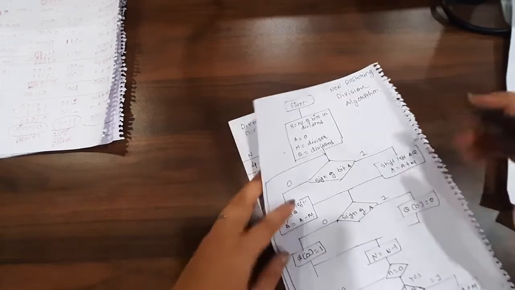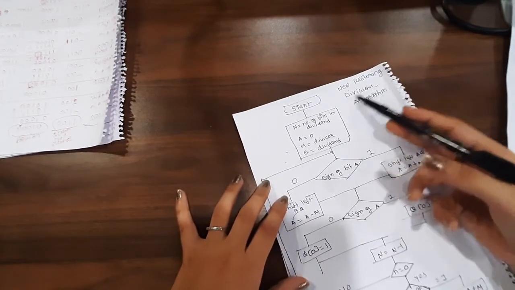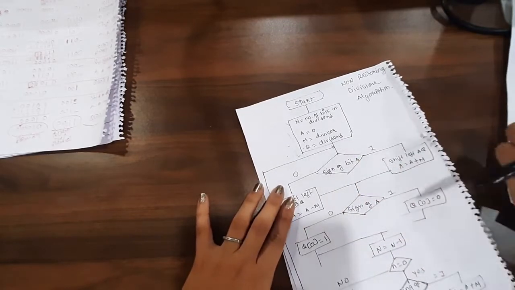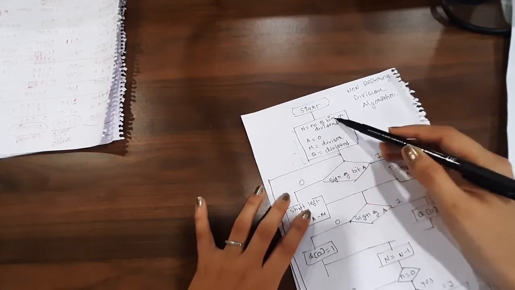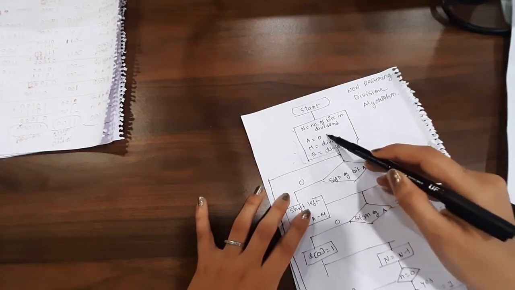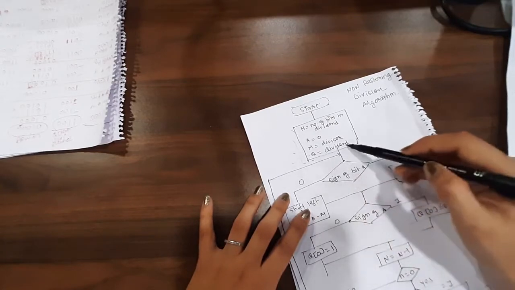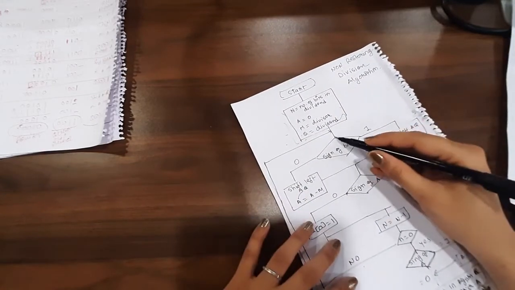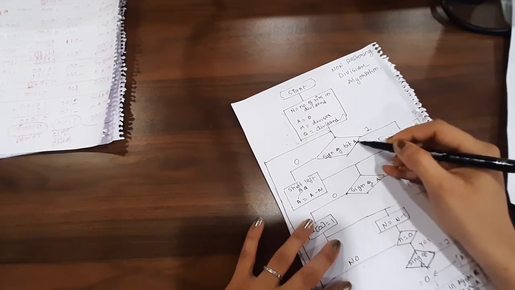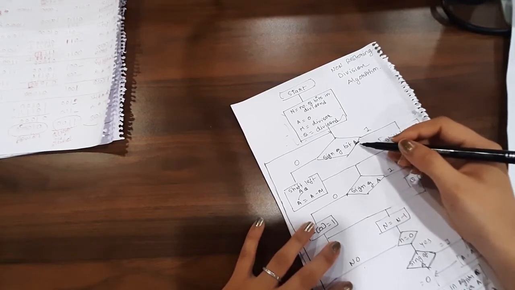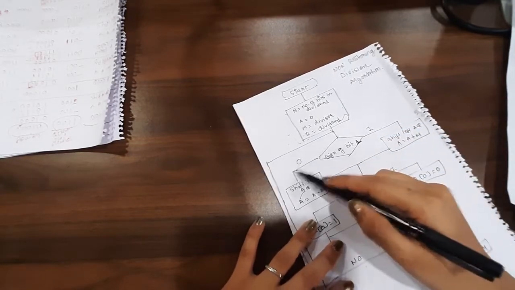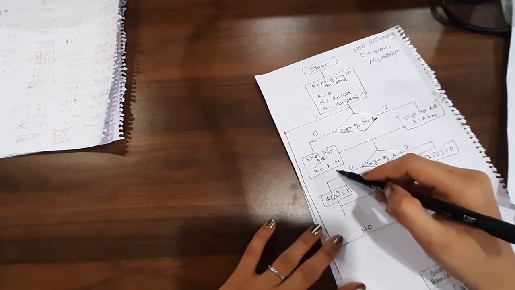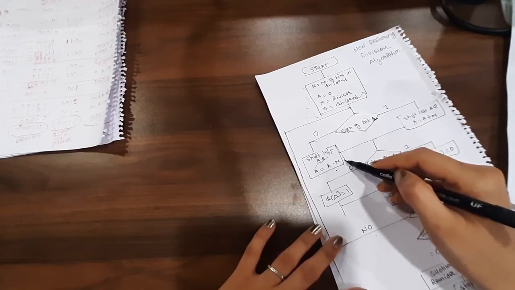Now let's start. This is the flowchart diagram of the non-restoring division algorithm. First we start with the parameters, which are the same as in the restoring algorithm. n is the number of bits in the dividend, A is 0 initially, M is the divisor, and Q is the dividend. After that we check the sign bit, or MSB, of A. If it is 0, we perform shift left on AQ, and then A = A - M. This is the same as the restoring algorithm.